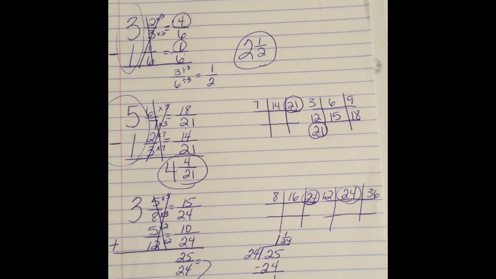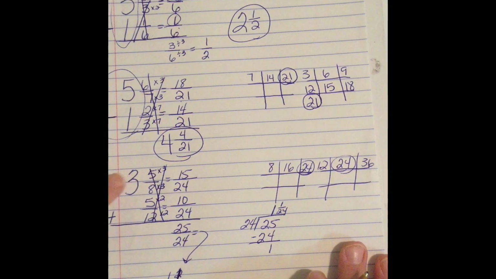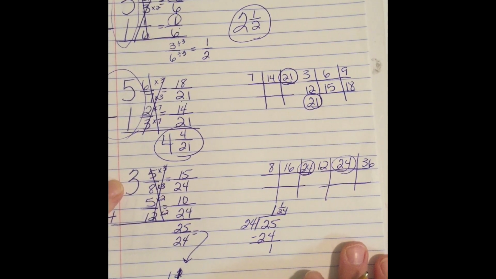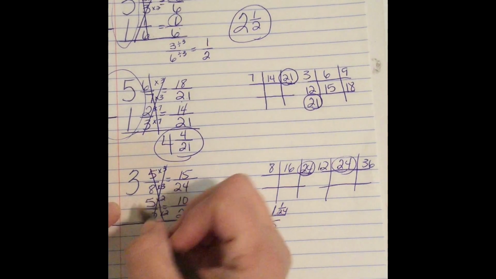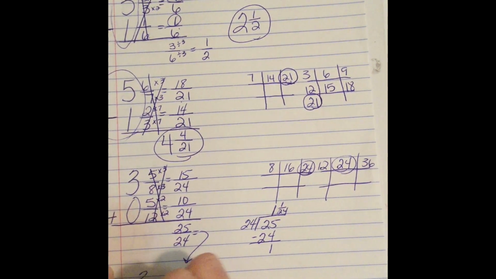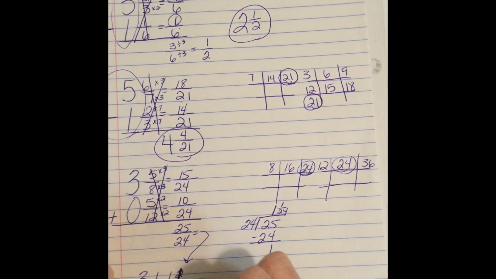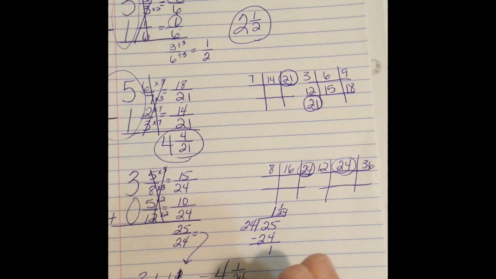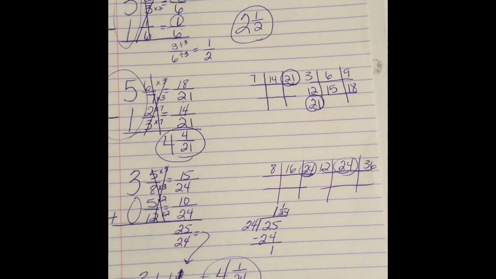That's 1 and 1/24. Okay, now if you notice over here, the whole numbers, this top fraction had a whole number, but the bottom one didn't. So it's just 3 plus 0. Okay, you can fill it in if you want. It's 3. So I'm going to come down here and add 3 plus 1. That's 4. And my fraction stays the same. 4 and 1/24.